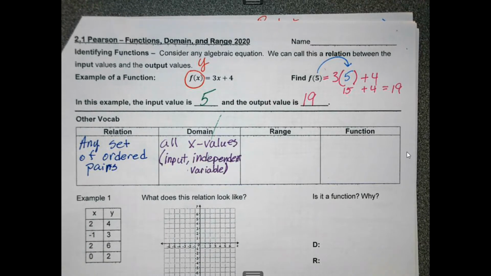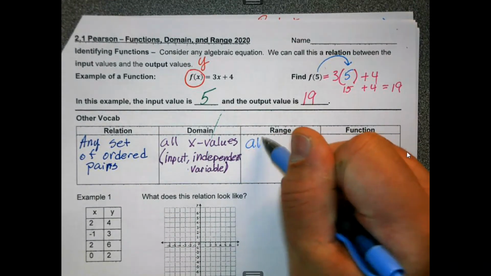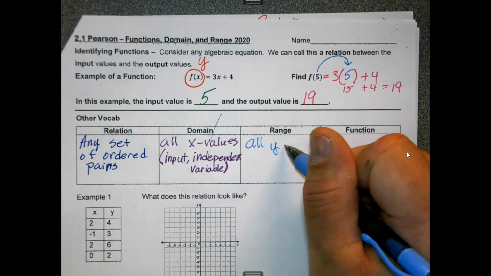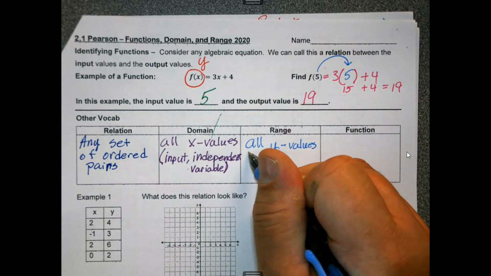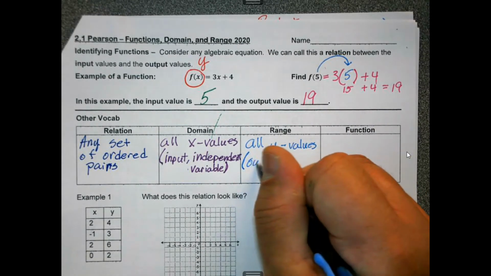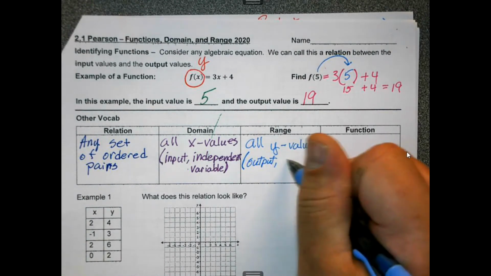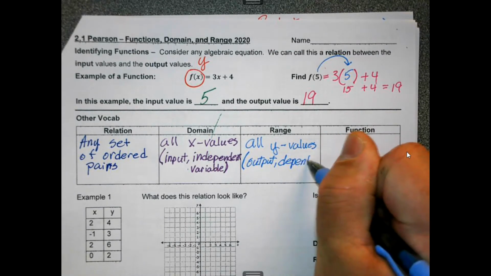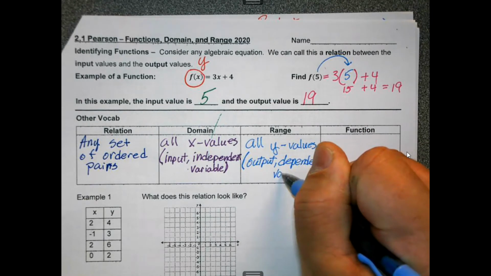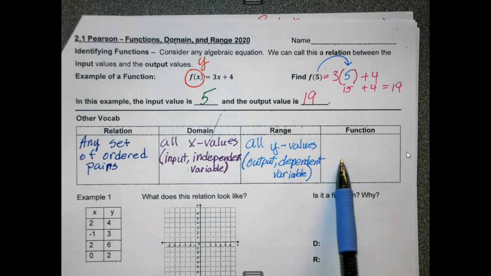The range is going to be all of the y values. And sometimes in mathematics, we like to call these output values. Your science courses, dependent variable. Okay. Just like we did up here.